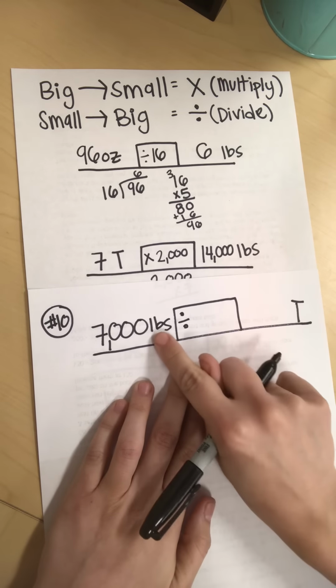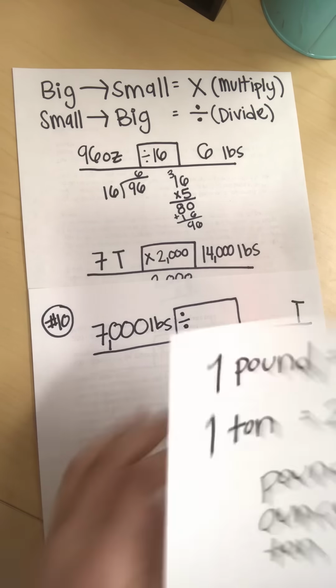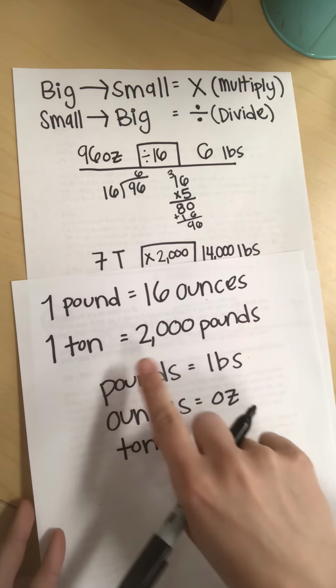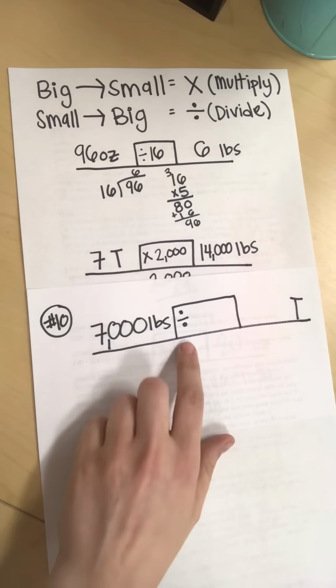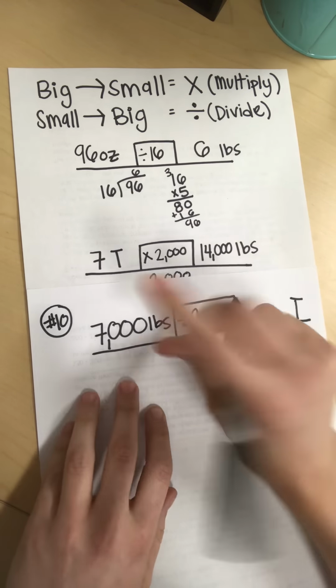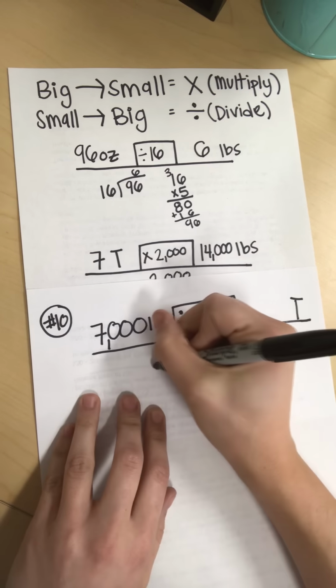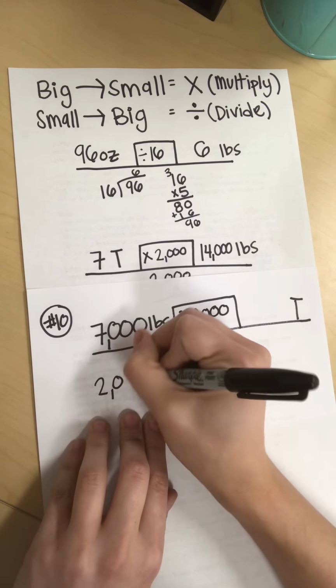Now I have to figure out how many pounds are in a ton. I'll refer back to my blue arrow. There are 2,000 pounds in 1 ton. So I'm going to be dividing by 2,000. So again, I have 7,000 divided by 2,000.